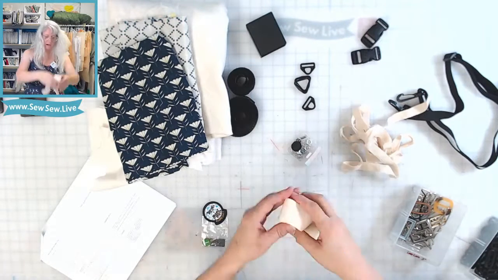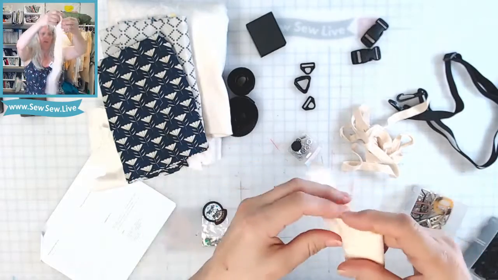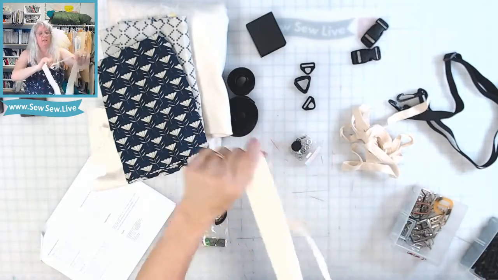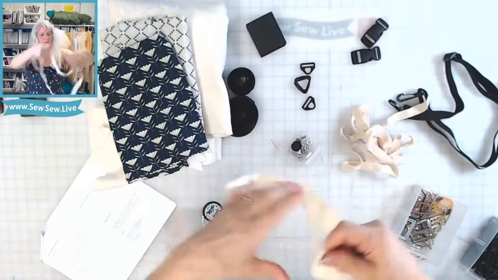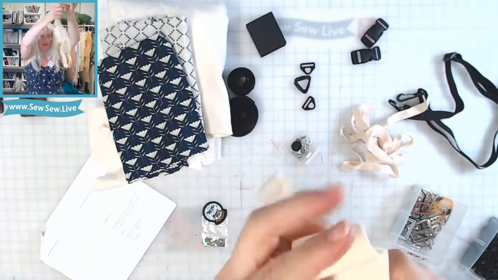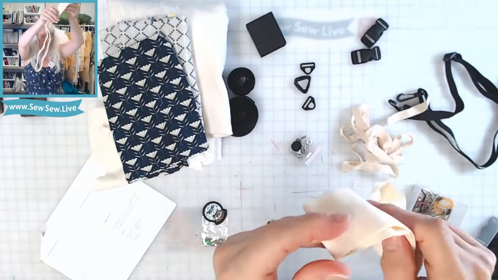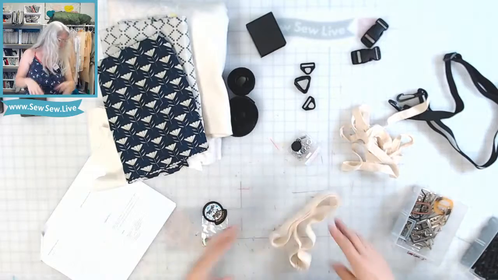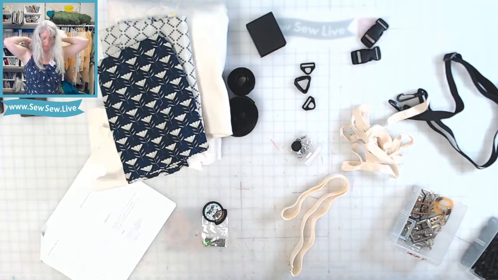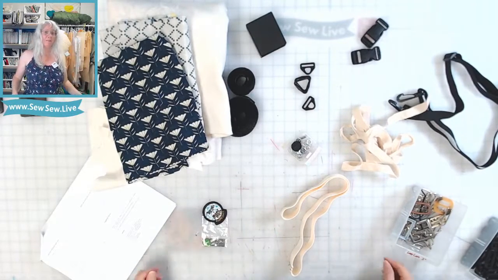Elastic is right here. I mean, you're going to use this really soft knit elastic. I think it didn't work for a project. So I'm going to use this. I can't really see the texture of this, but I'm going to use this for the straps. There's elastic in the straps so that you have a little bit more comfort.